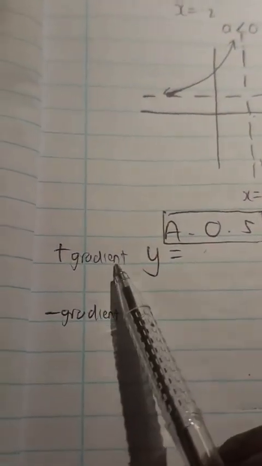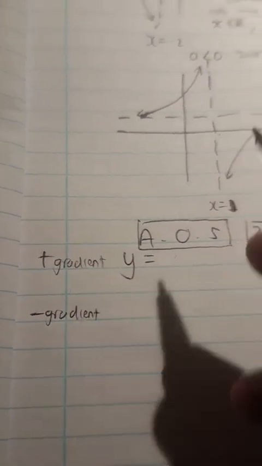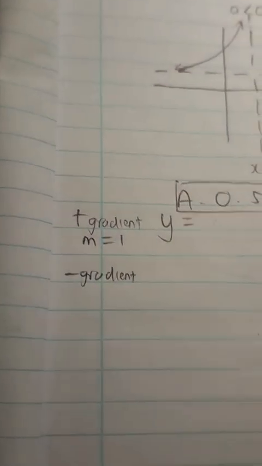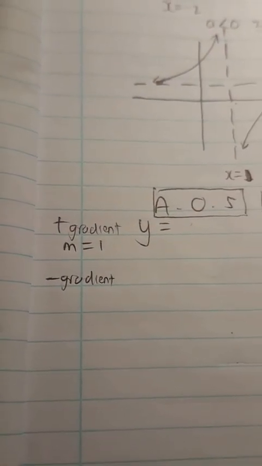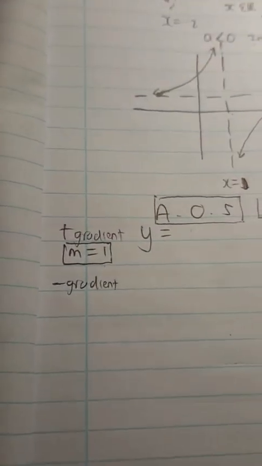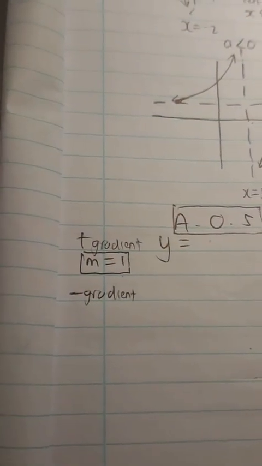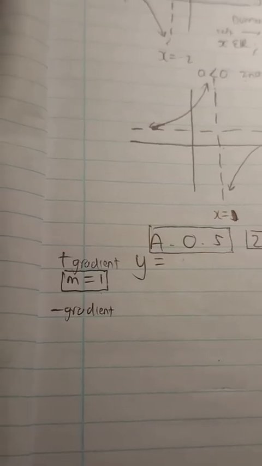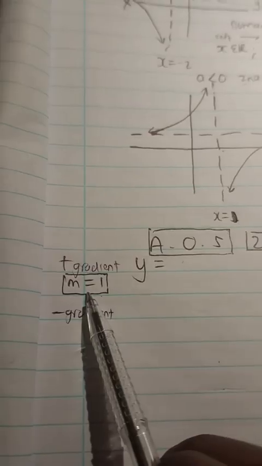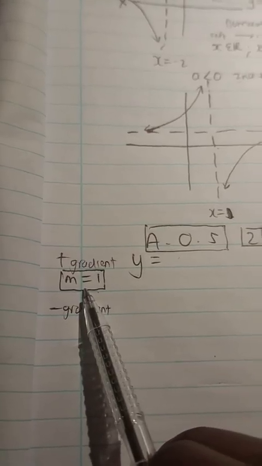So if we look at the positive gradient axis of symmetry, the gradient is always positive 1. The gradient will never be positive 2 or 3 or 4 or 5. It's always positive 1, guys, within the framework of the grade 11 and grade 12 syllabus. If you are doing CAPS, the gradient is always 1.